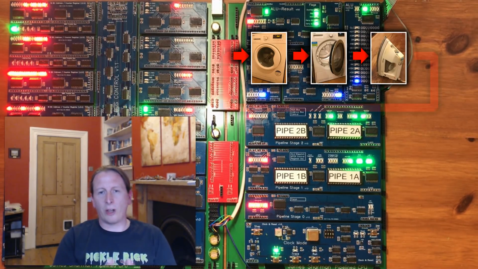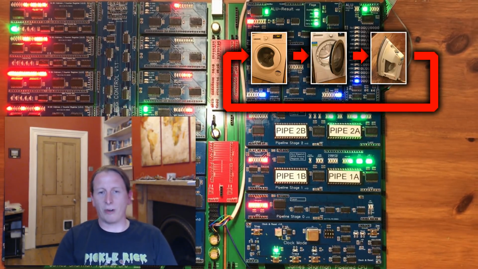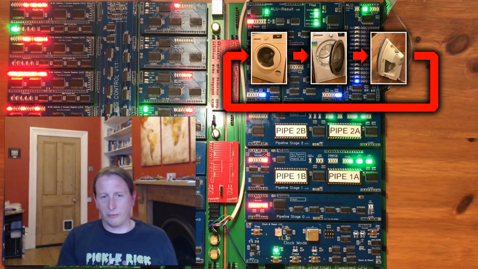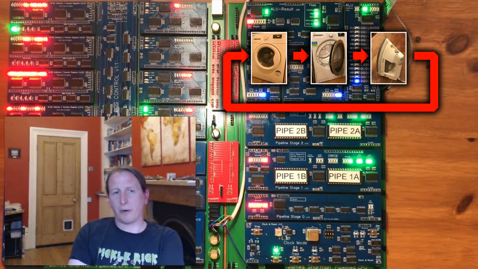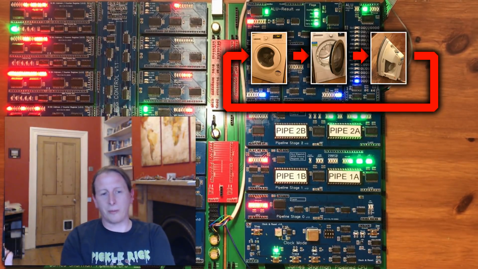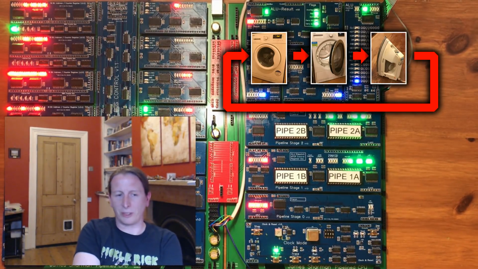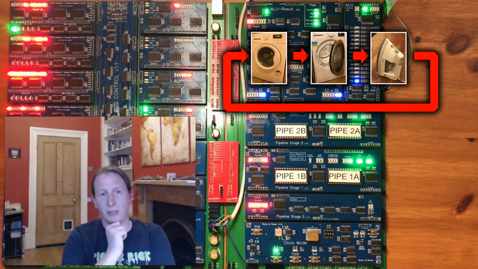So 4 loads of washing, 3 hours for each load. Very simple formula. But the smart people will immediately look at that process and think, well, there's no way I'm going to take 12 hours to do 4 loads of washing. So there's a very obvious optimization for that.